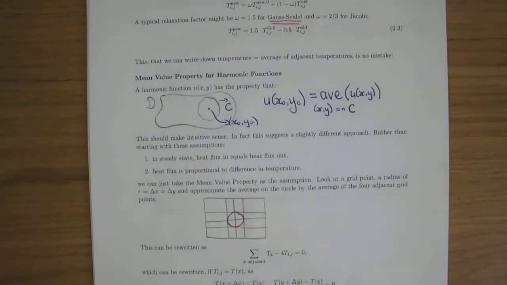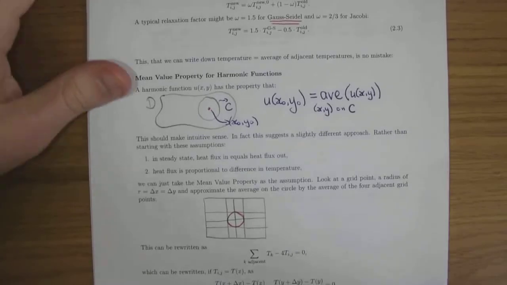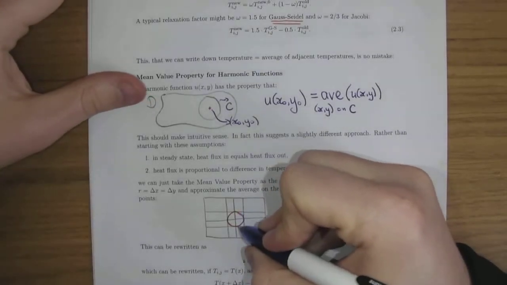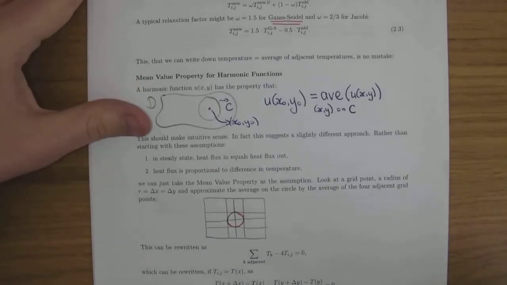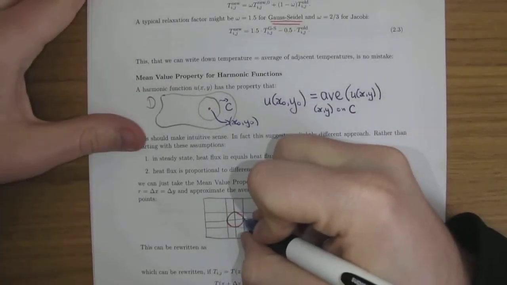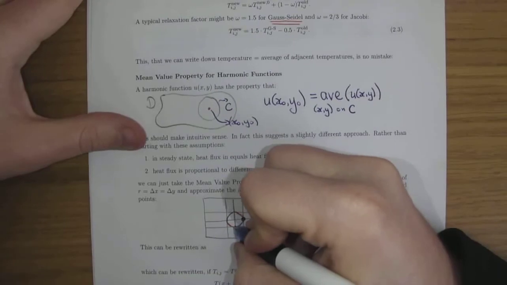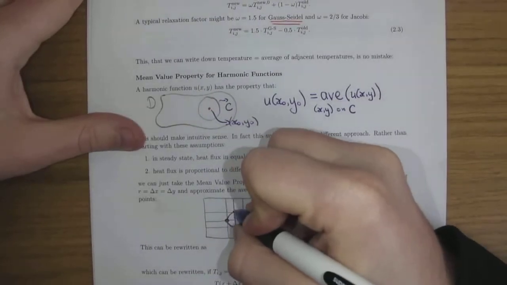And what you can do is, if you make the grid a square grid, rather than averaging the temperature on all those infinitely many points, why don't we just take 4 of the points and average those. The 4 points you'd be interested in are this one, this one, this one, this one.